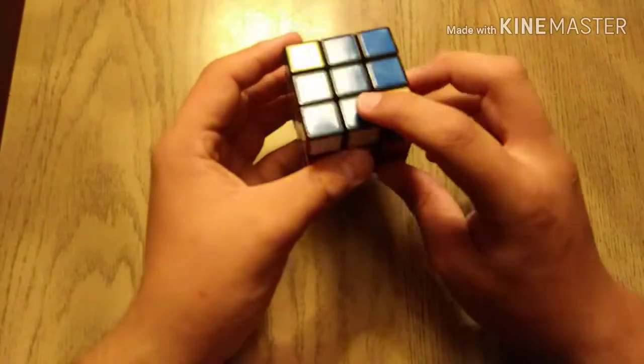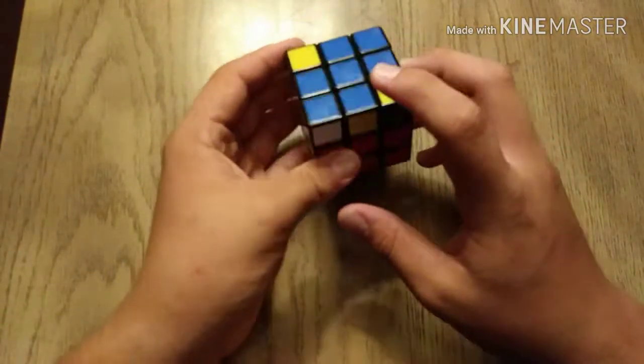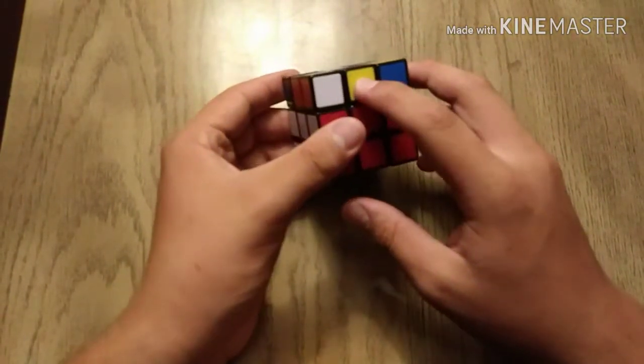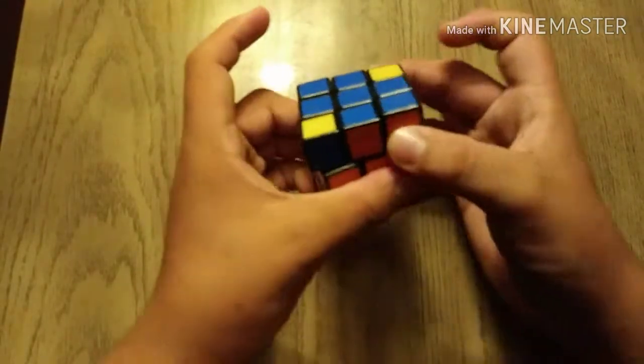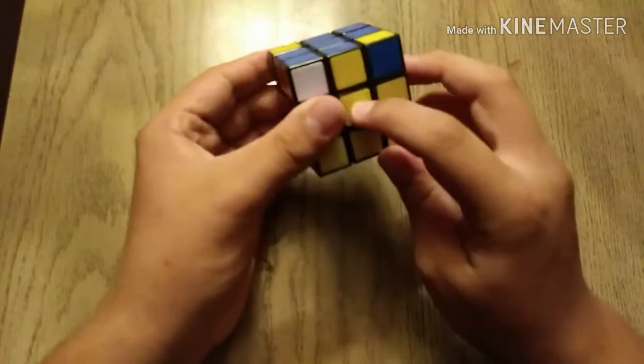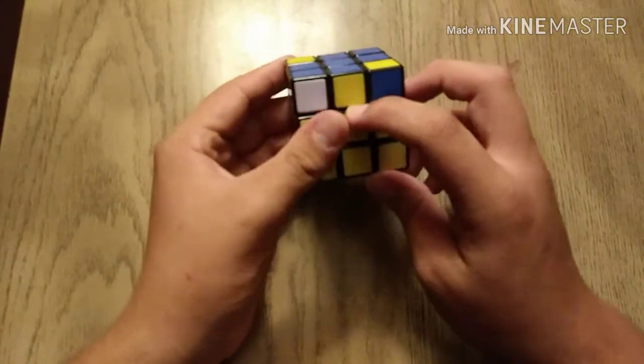So we're going to go ahead and find any color that matches. So we're going to use yellow, blue and yellow. We're going to connect yellow to its center. So we're going to move it all the way to yellow. Now it connects, and we're going to see if any other color connects.